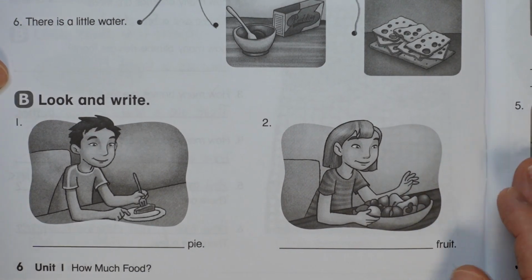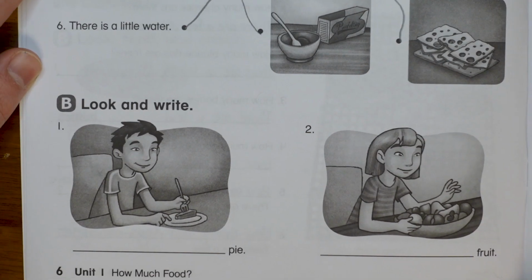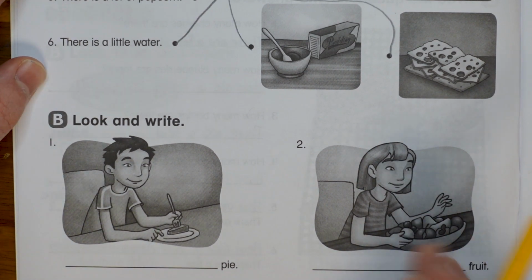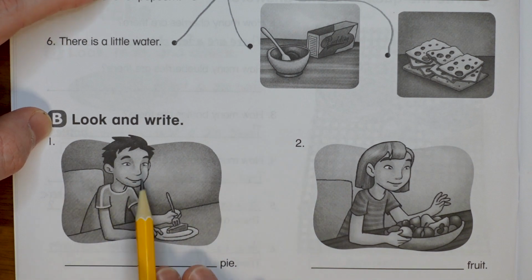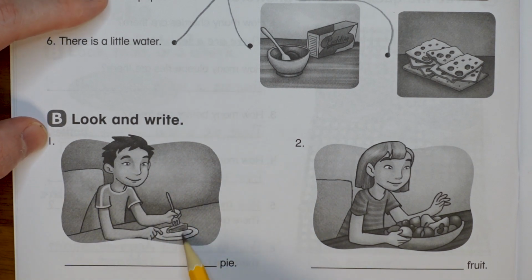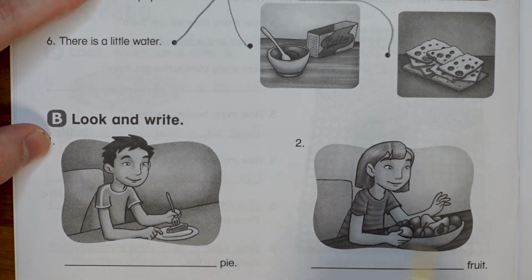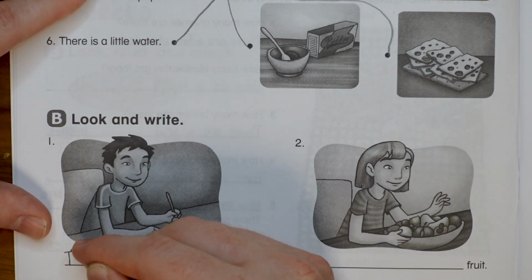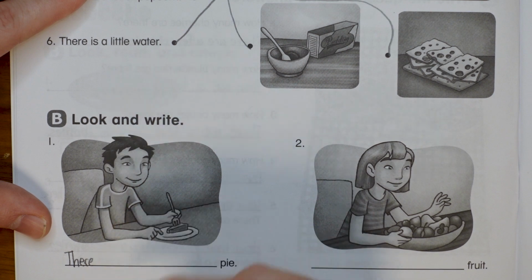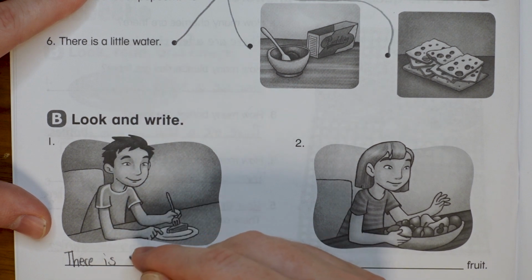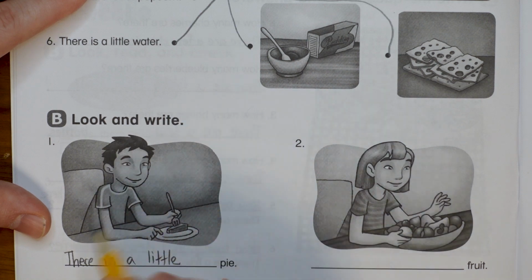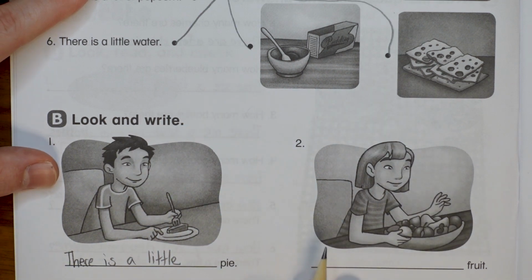Okay, this is part B, and it just says look and write. So we're just going to look at the picture and then make a sentence with there is a little or there is a lot. All right, number 1, this boy is finishing his piece of pie and there is a tiny little sliver left. So we'll say there is a little pie.